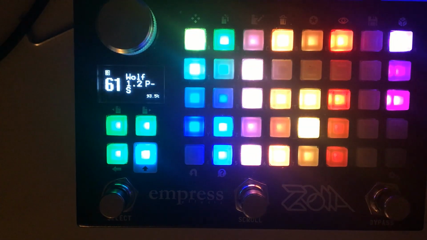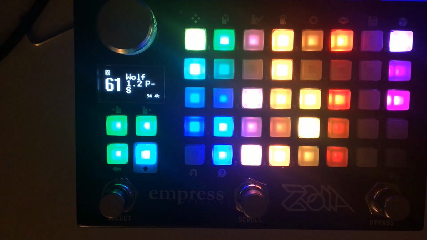In certain conditions, you may hear that control click, because it's a multi-filter, and with the CPU being where it is, it can cause momentary clipping as the control is adjusted, but that's only while the control is being adjusted. It will stop as soon as you set it at a new resonance.